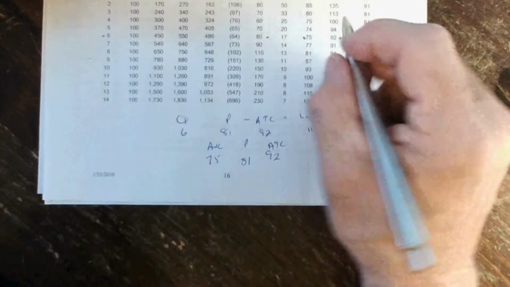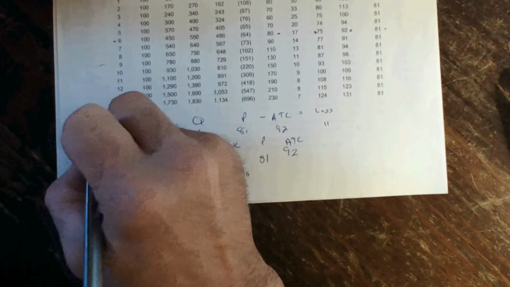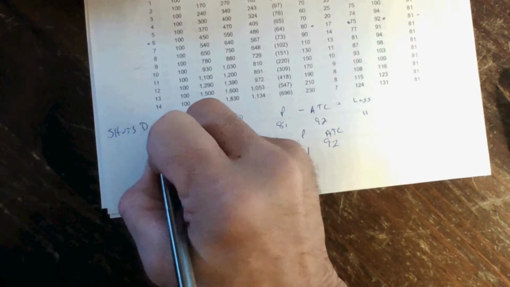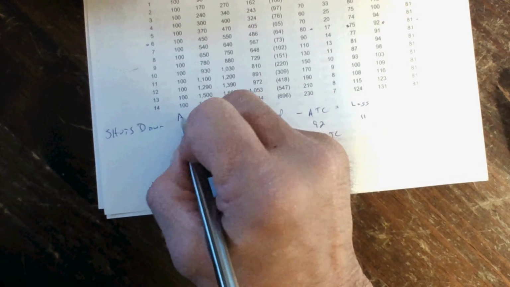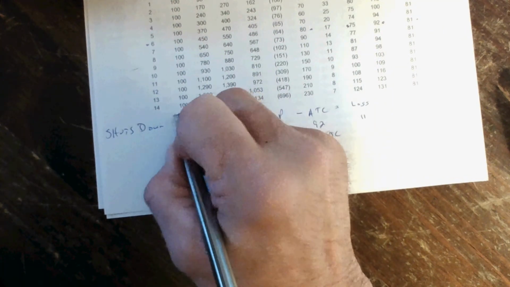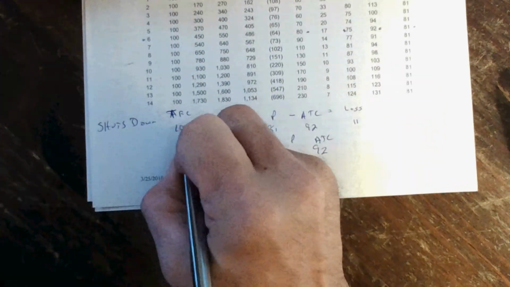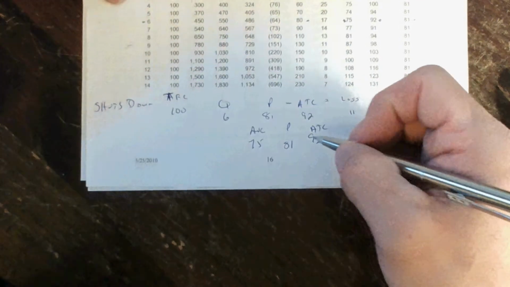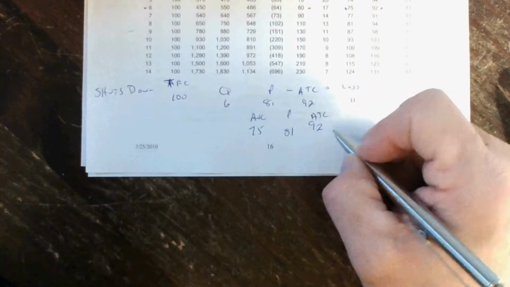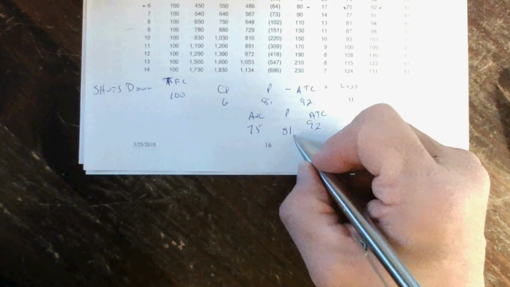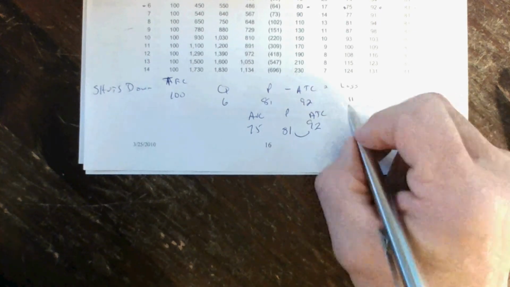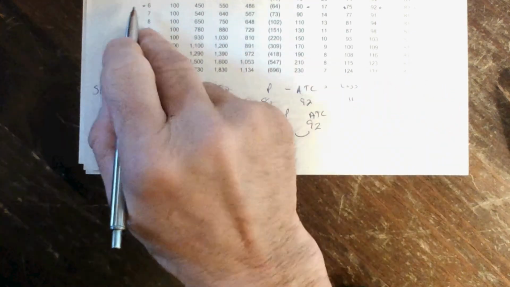If the firm shuts down, the firm will incur its total fixed cost as a loss, which is 100. But if the firm stays open, even though it's losing money, it's going to lose $11 a unit on 6 units.